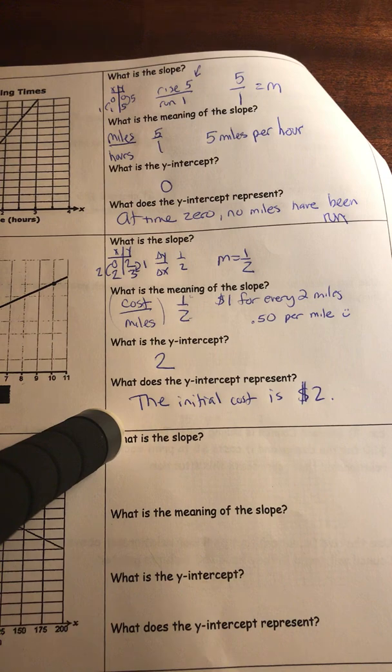From there, they will add 50 cents per mile. So if you go 1 mile, it'll be 50 cents for the 1 mile in addition to the $2 initial fee. So $2.50 total.